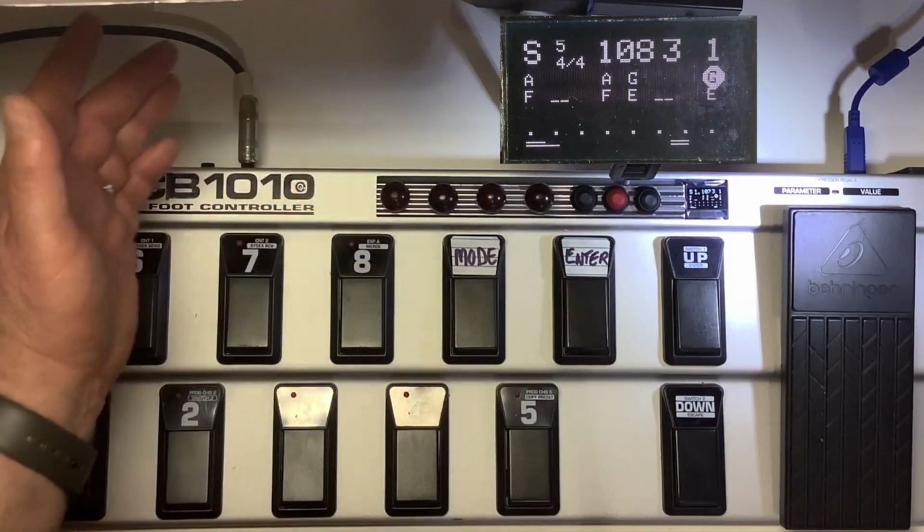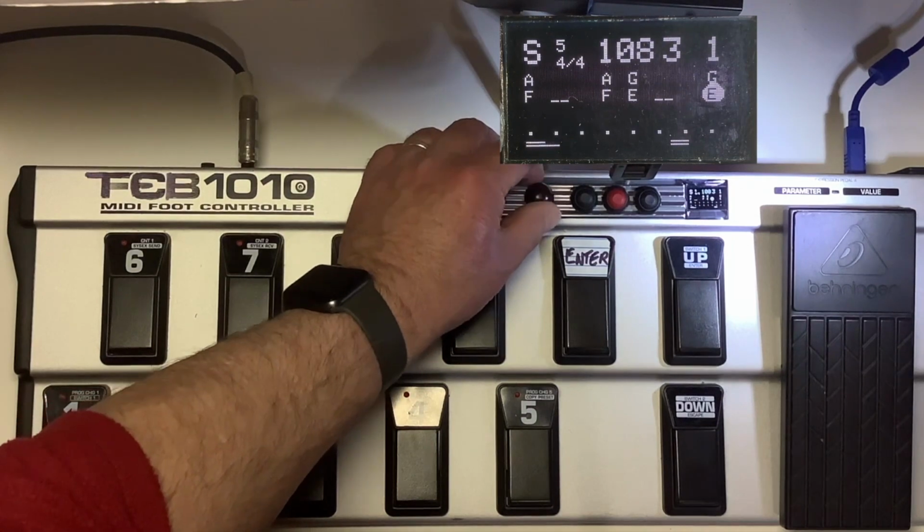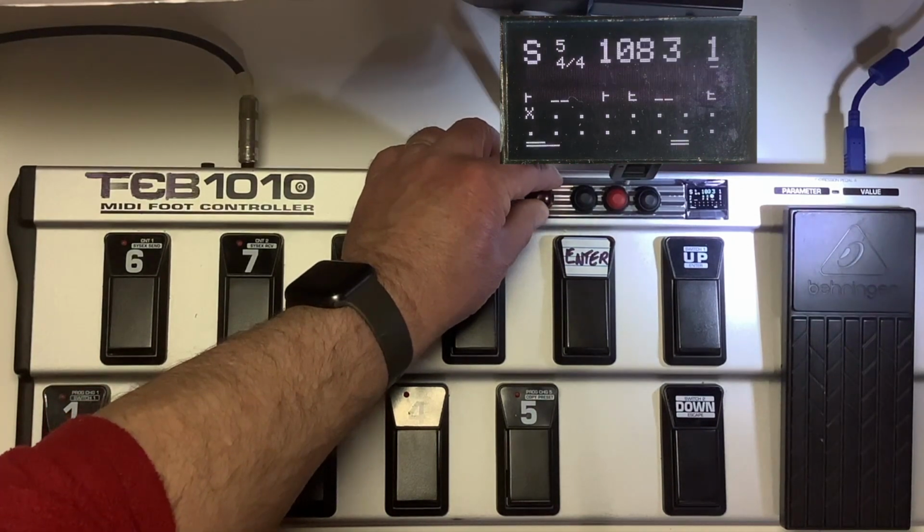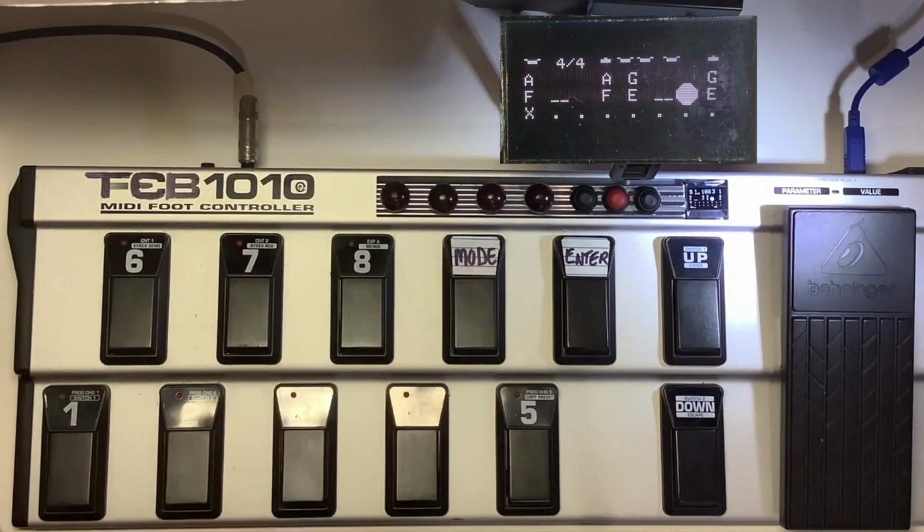Now when I'm out of mixer mode, I can change the detune with this. So that's detuning the two oscillators that are in unison, and you can hear that there's quite a beefy sound coming out of it now.